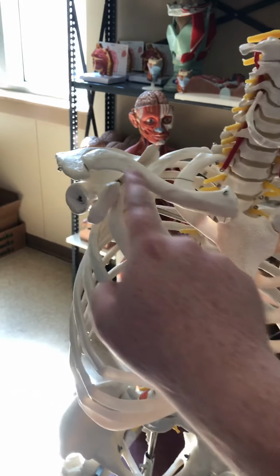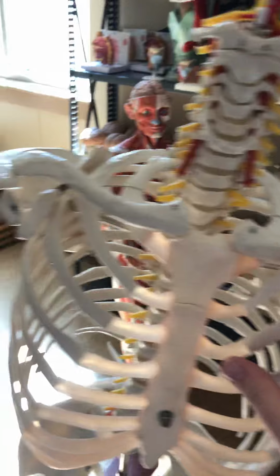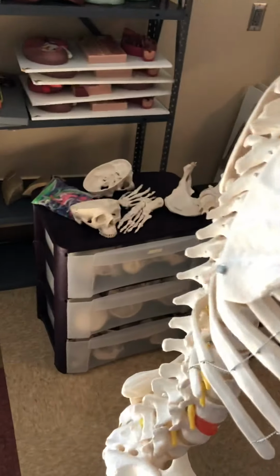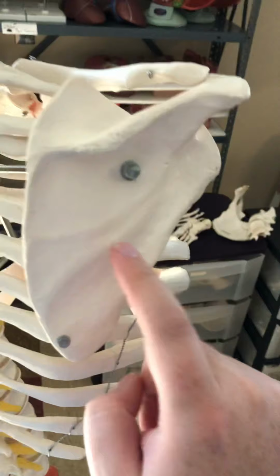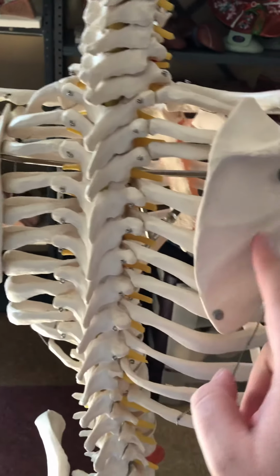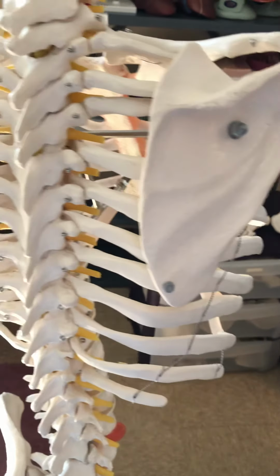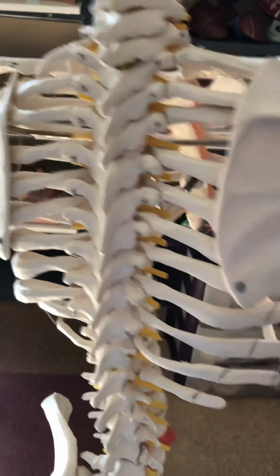Now we also will talk about the clavicles, the collarbones, and the shoulder blades. Turned around here. The scapula, right here, the scapulae, both of these. But we'll talk about those as part of the appendicular skeleton. All right, so first off, the ribs.